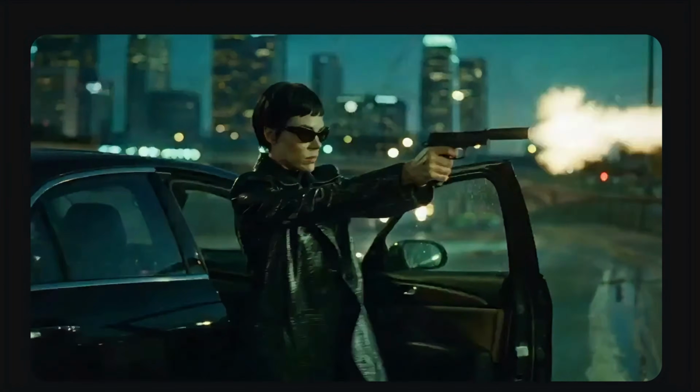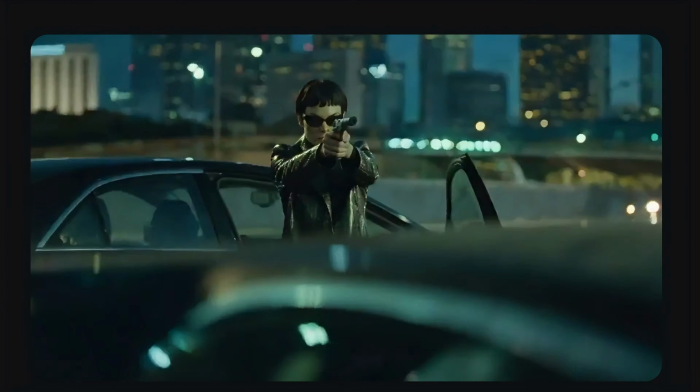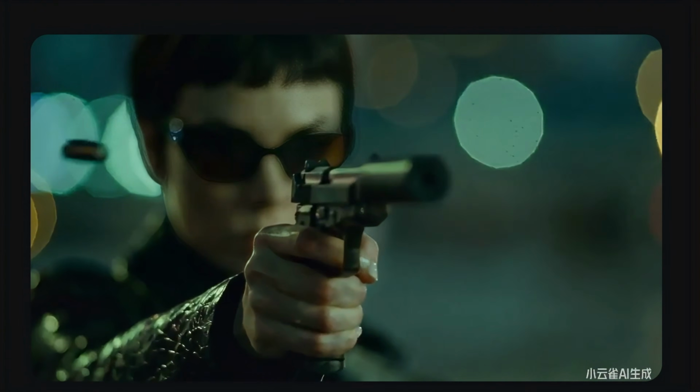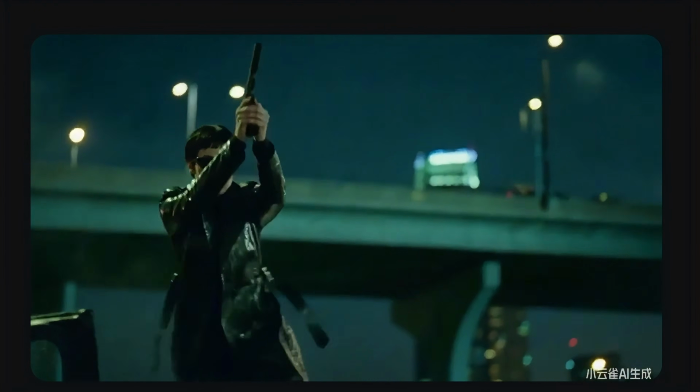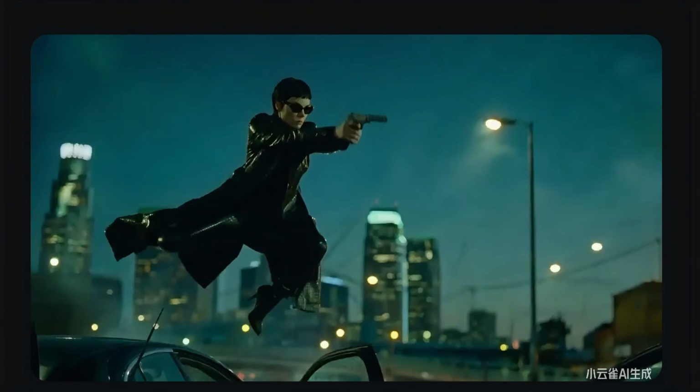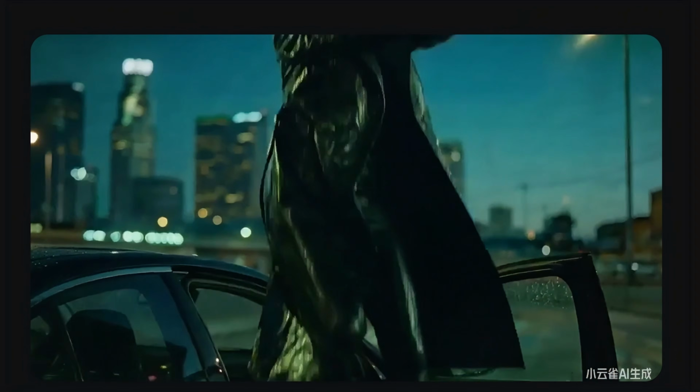Got a viral TikTok you want to recreate with your own character? Done. Want to restage a movie scene in a different setting? One click. The model analyzes the reference and rebuilds it from the ground up.